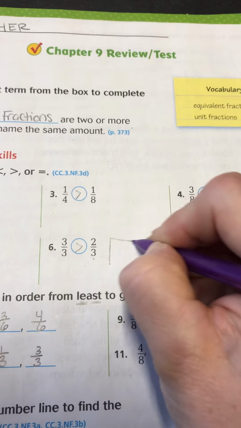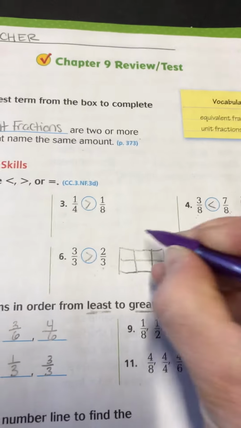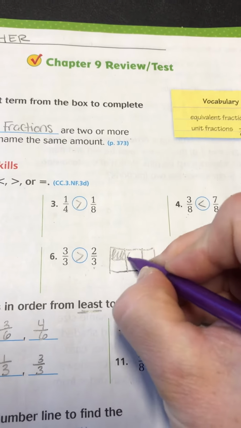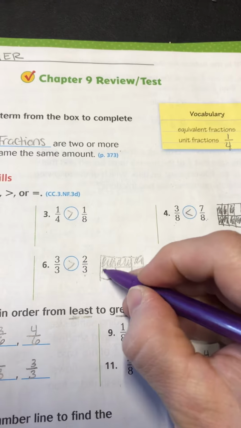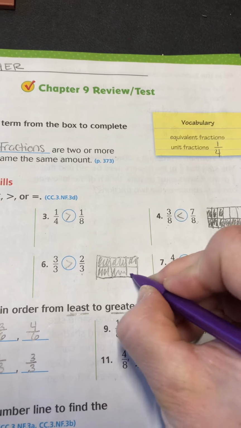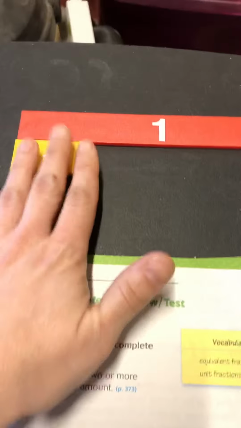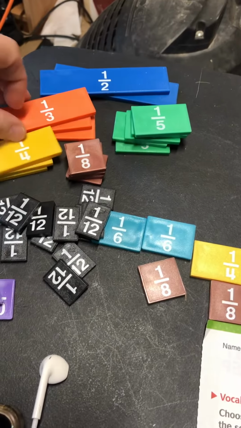Okay, 3/3 and 2/3. So I know that if I do my little quick sketch, and I have 3/3, that's how many go in a whole. So right there, I've got 3/3. 2/3 isn't a whole, it's not the whole one. So I know that 3/3 is bigger than 2/3. I'm also going to look at it up here on my fraction strip. So here's my thirds over here.